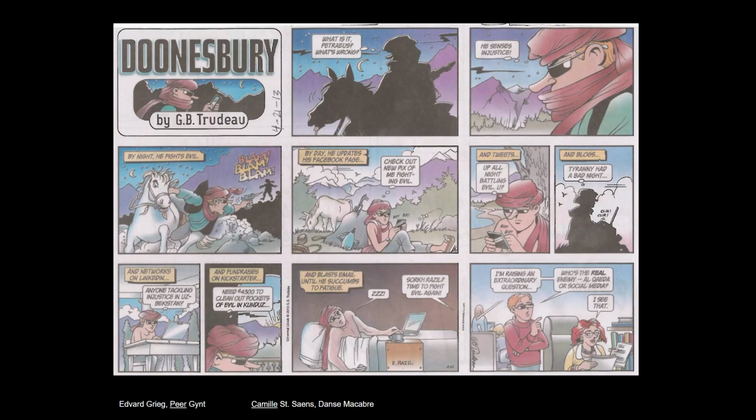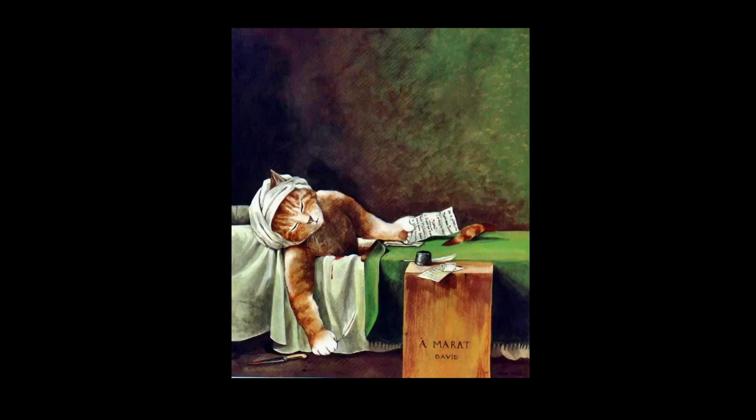Okay, I'm not gonna read that all to you, but you guys can pause and read that if you like. Here's a dead cat, very sad.